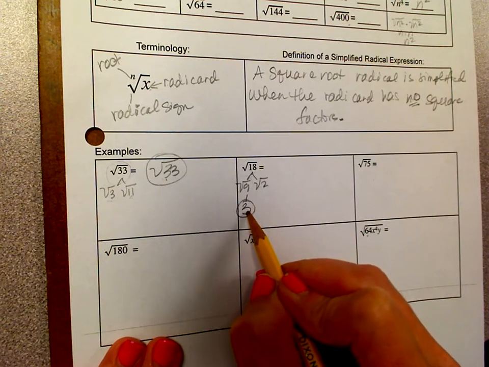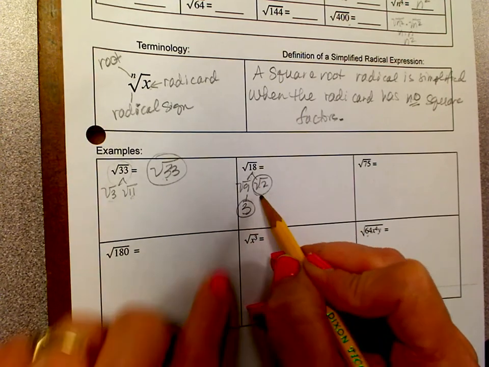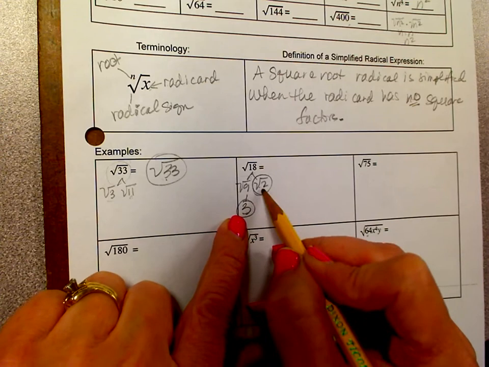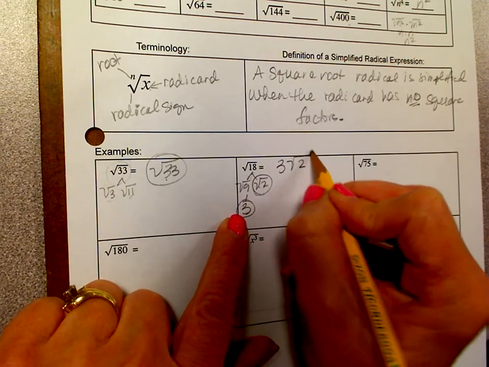Do not put a radical sign there. Square root of 9 is 3. You're done. Square root of 2, well, you can't simplify that anymore, so that's done. So I like to circle when I'm done with one so I don't drop it. So then your final answer is 3, the square root of 2.